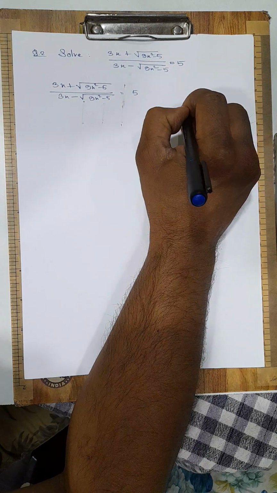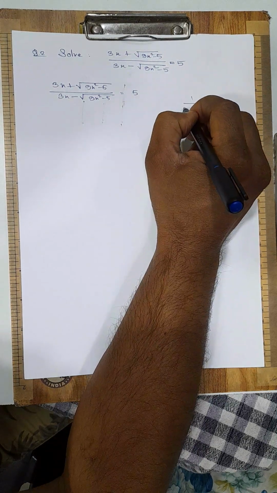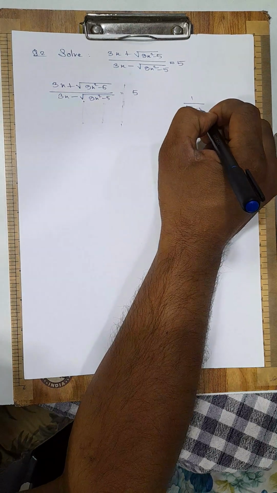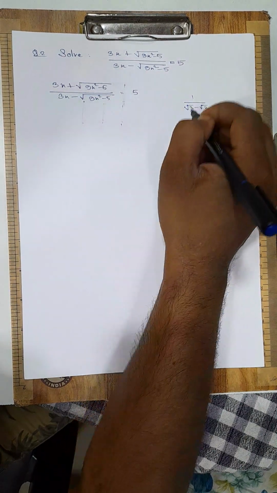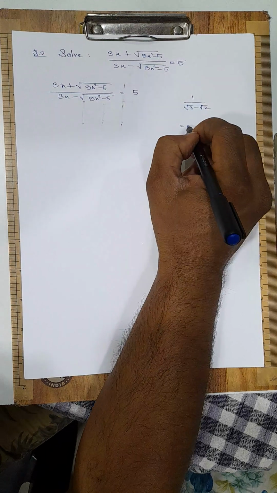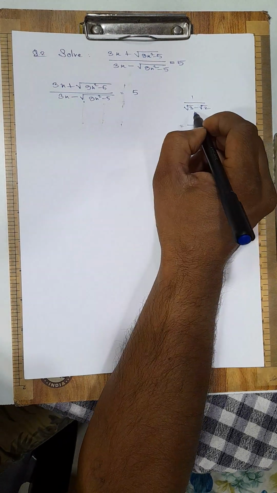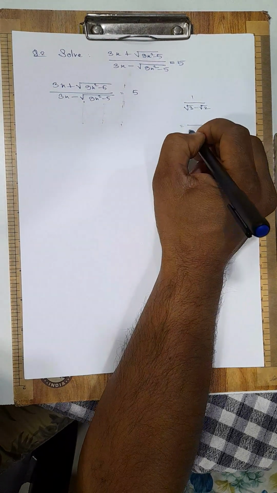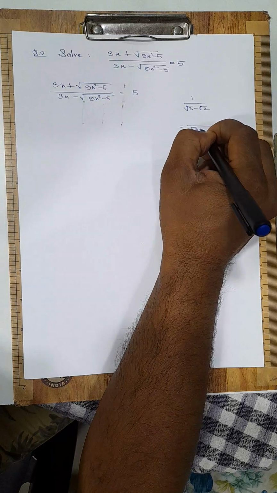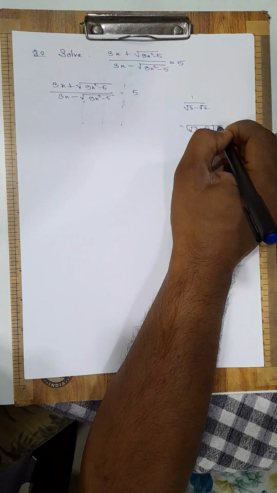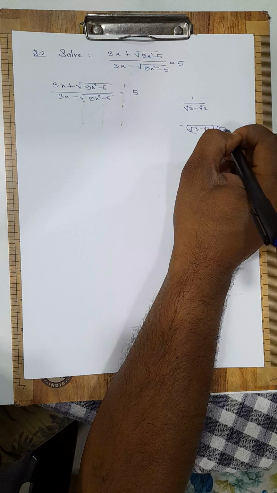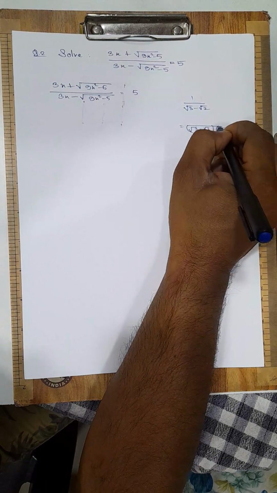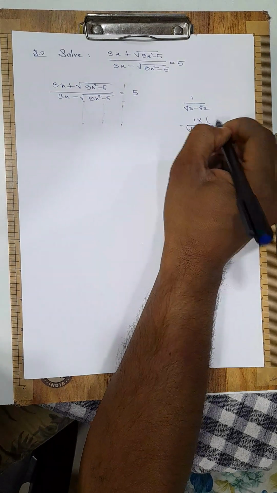Say for example, 1 by square root of 3 minus square root of 2. So how will you rationalize the denominator? Let us treat this as a minus b. We will multiply this by a plus b. So numerator also you do the same thing.